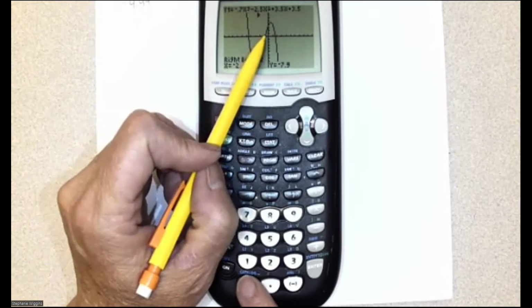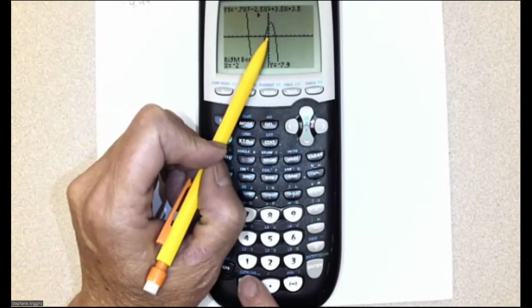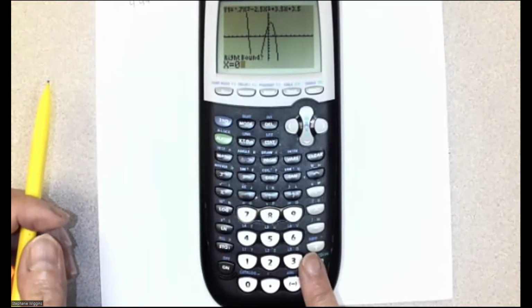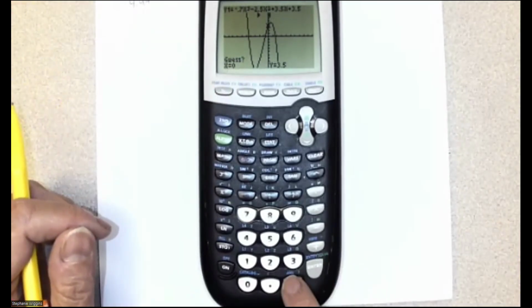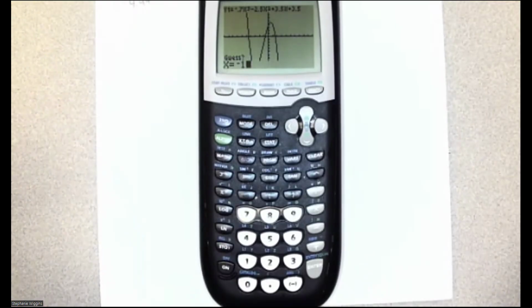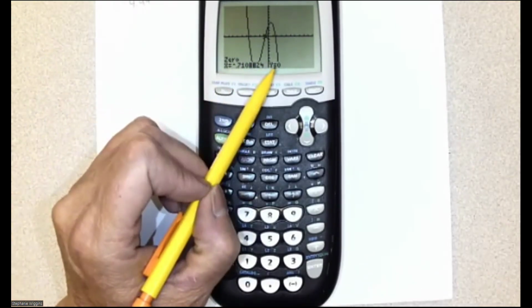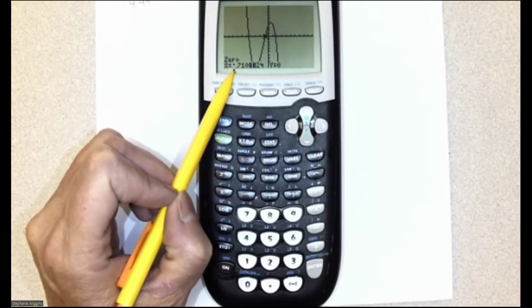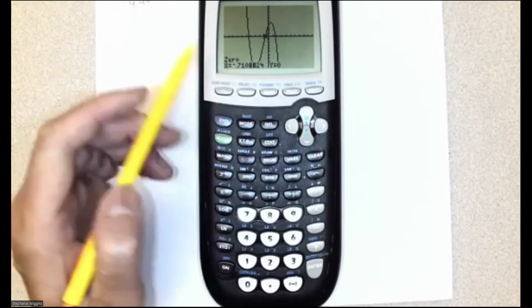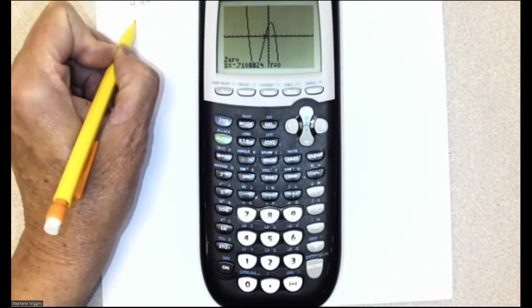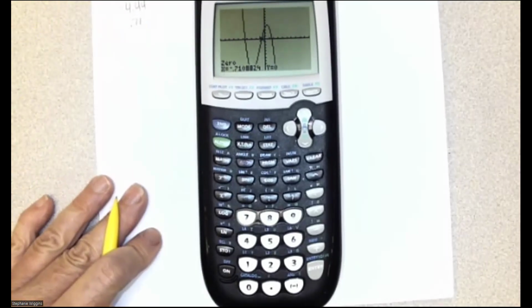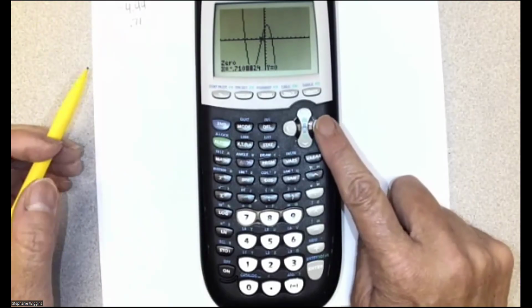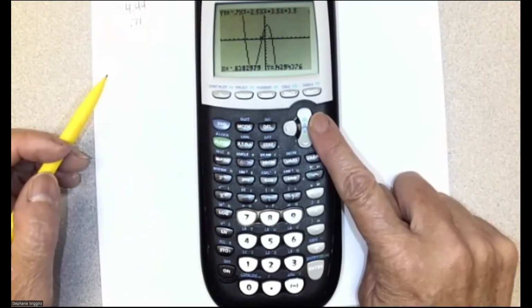Now I'm giving x values, right? This is -2 and this is 0. And then it says guess. I'm just going to say -1. -1 is in between -2 and 0. Enter. So it gives me, again, the y value is 0, and it gives me -0.71.